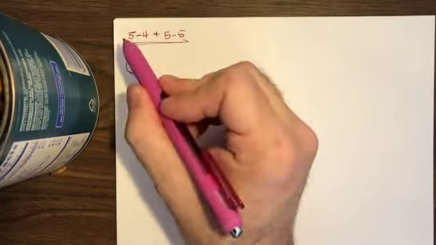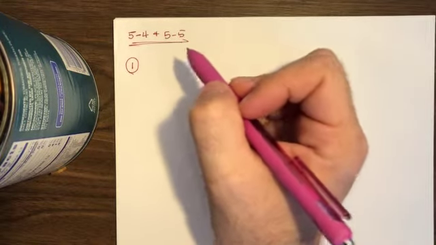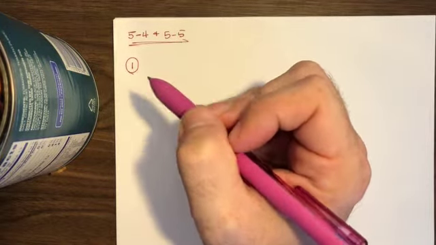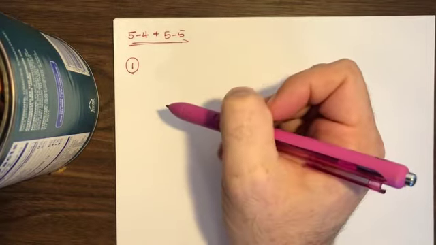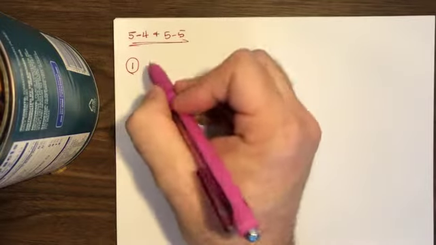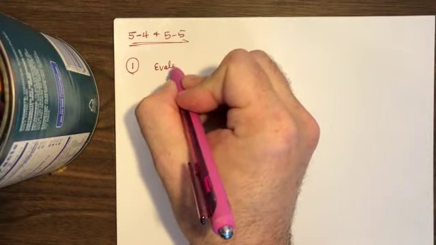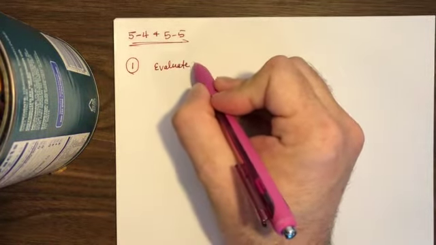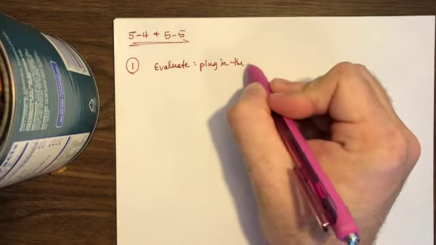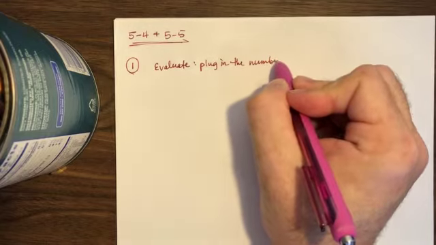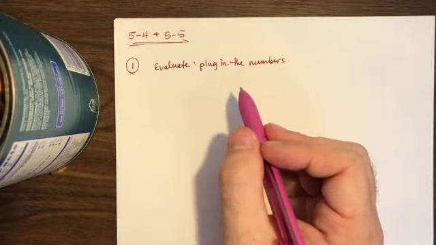Anyway, with 5.4 and 5.5, we're talking about polynomials, specifically how to deal with polynomials with more than one variable and how to divide polynomials using those rules. So let's start with evaluate. Evaluate just means plug in the number. Plug in the numbers, in our case, because there's more than one variable.